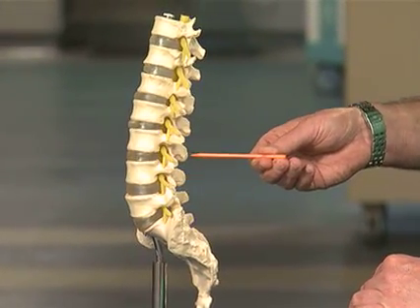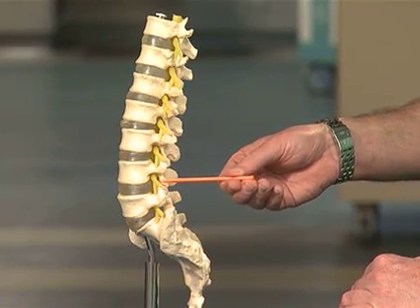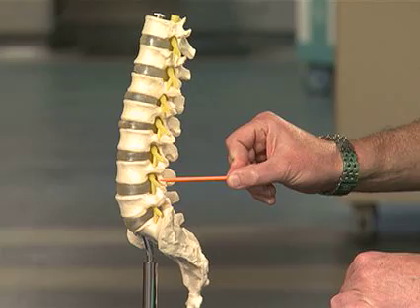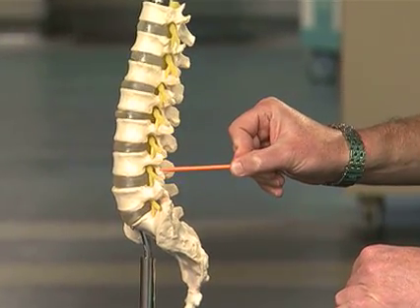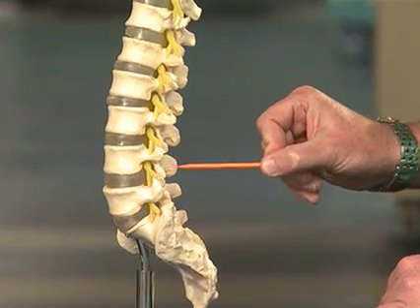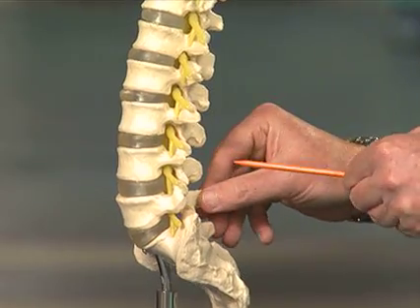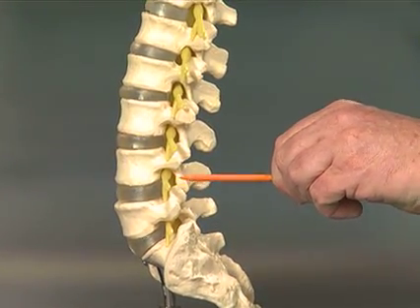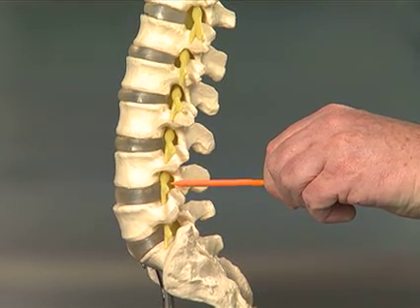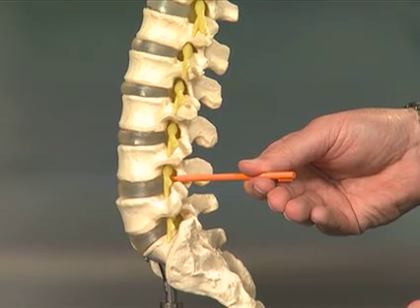Oftentimes, the disc herniation or the pathology in the spine is limited to one level of the spine on one side affecting one nerve root. In that instance, we will take our needle, come off the midline, and direct it towards the nerve root that we're interested in, once again into the epidural space.